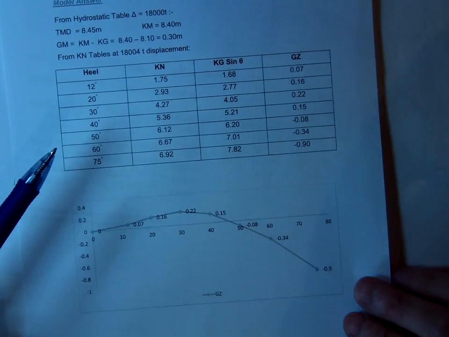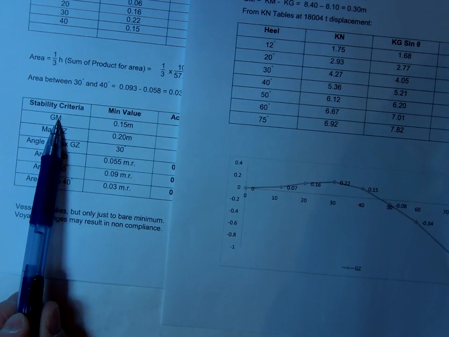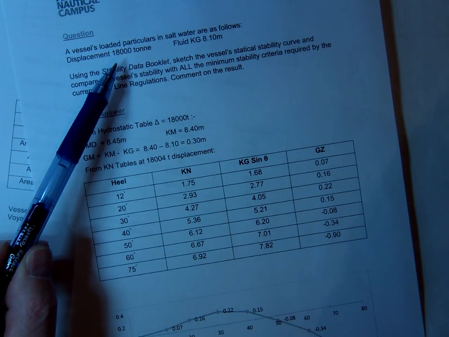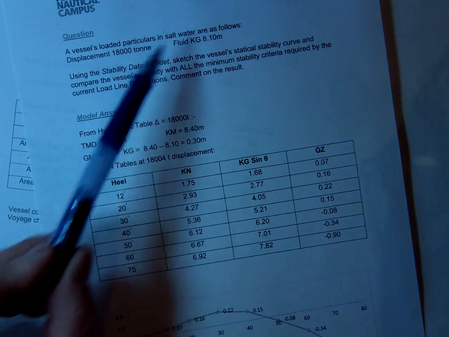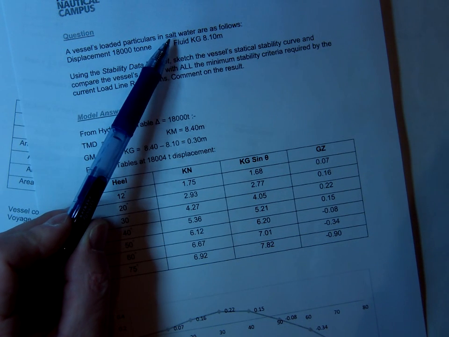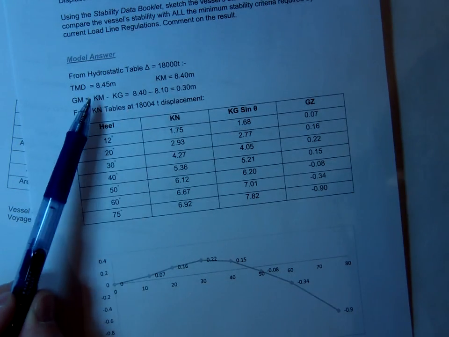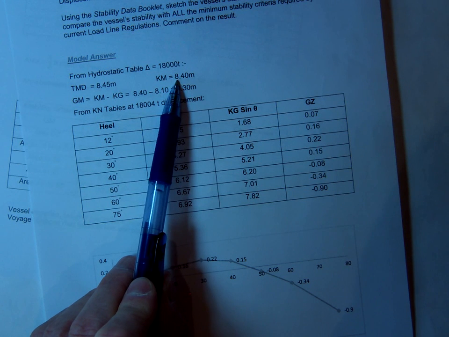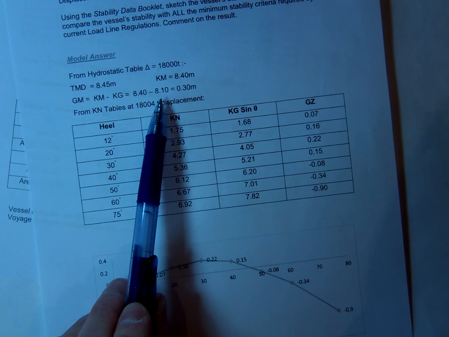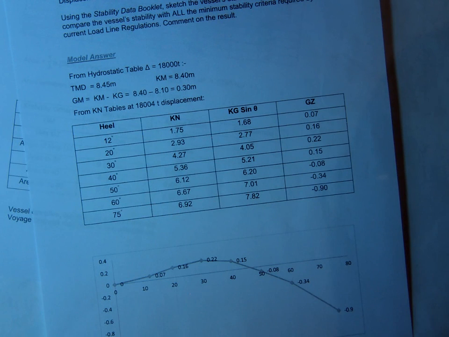Okay, well, the first value we can check, of course, is our GM. We know our displacement and our KG, therefore we can go into the hydrostatic particulars with 18,000 tonnes. And in this instance, we're in salt water. If we weren't told it was salt water, it didn't have a density, you would always assume it was salt water. So we're going into 18,000 tonnes, KM 8.4. Compare that to our KG of 8.1, and we can see straight away that the vessel does comply with the GM. Now, just because it complies with the GM doesn't mean that it complies overall.